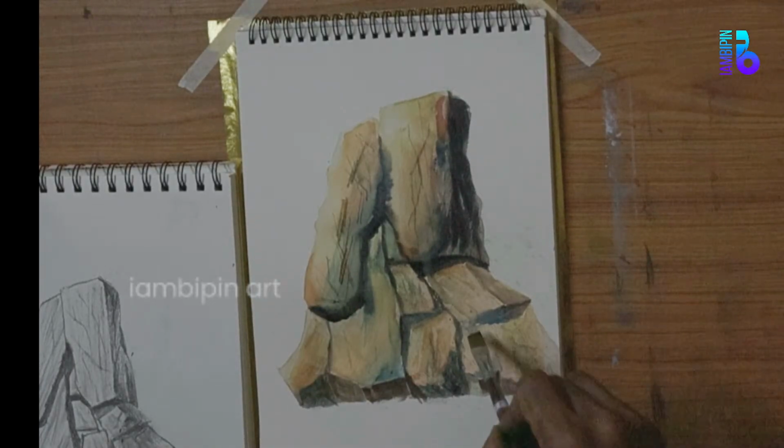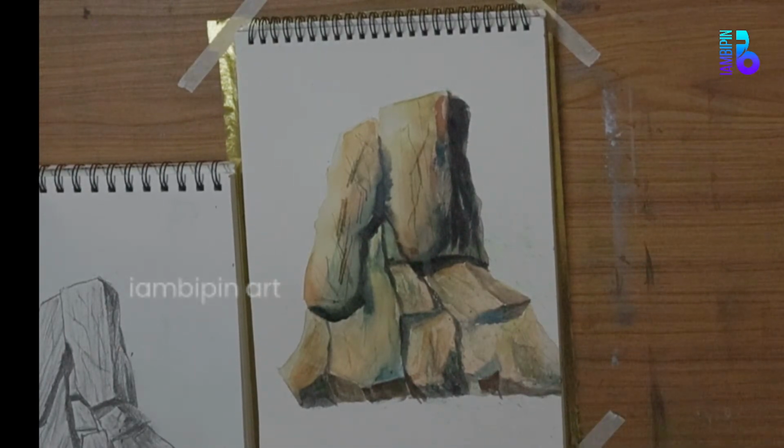All that remains is to create textures for these three rocks and then add the shadow.